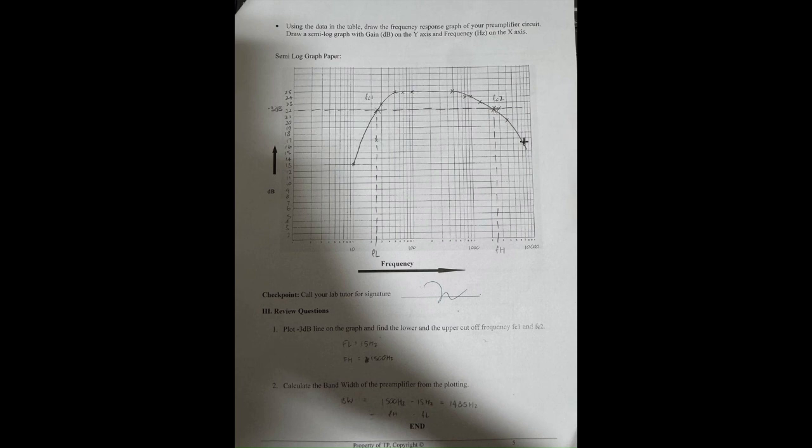The -3 decibels drop determines the cutoff frequency, and below is where I calculated the bandwidth. So the frequency cutoff is here. So I put another line all the way to the frequency below. This is for the low cutoff frequency, and this is the high cutoff frequency. This is where I wrote it down, and this is where I calculated the bandwidth, and the formula is high cutoff frequency minus low cutoff frequency, which equals 1485 Hz.